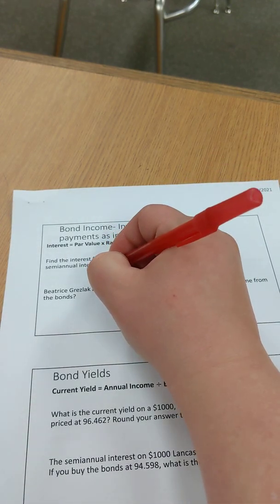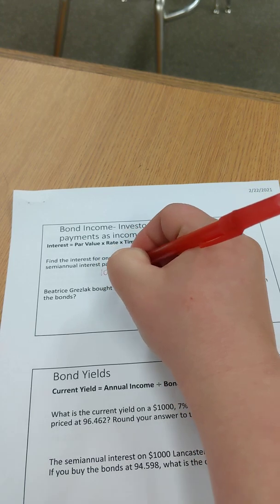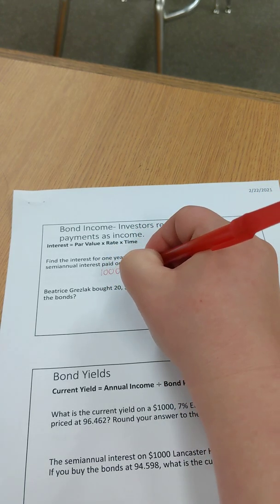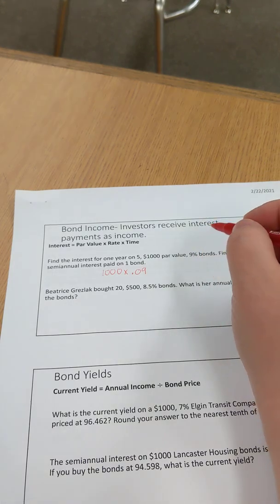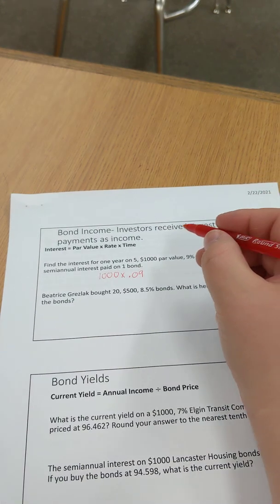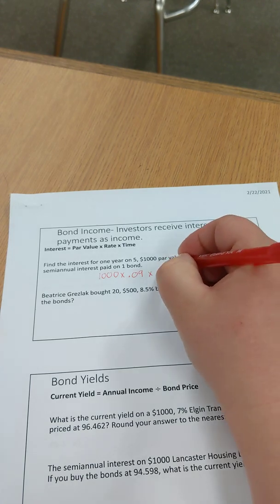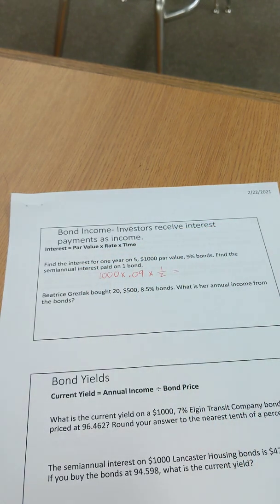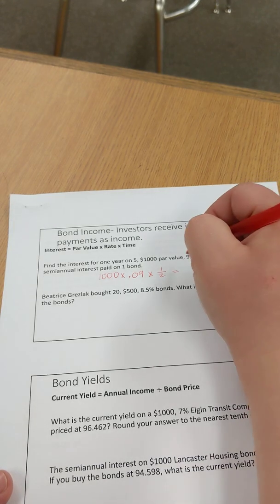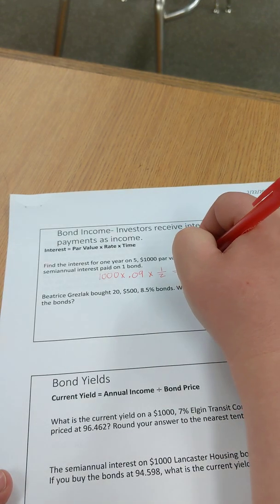So the interest is the 1,000 times 0.09 times, and it's semi-annually, so it's half a year. We multiply those by each other, and we get $45 for one.